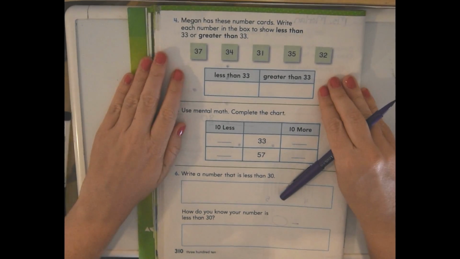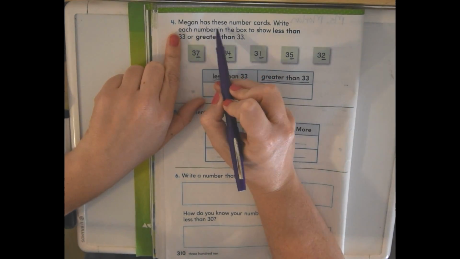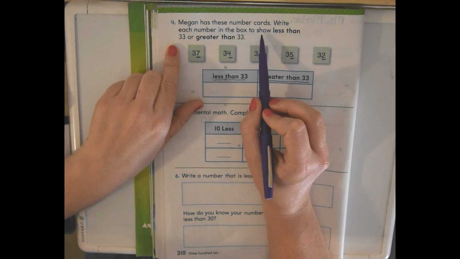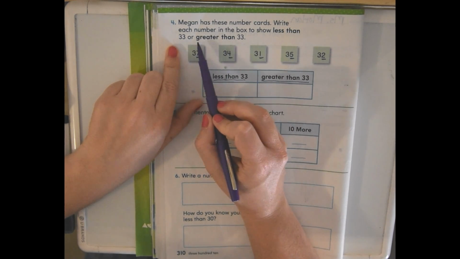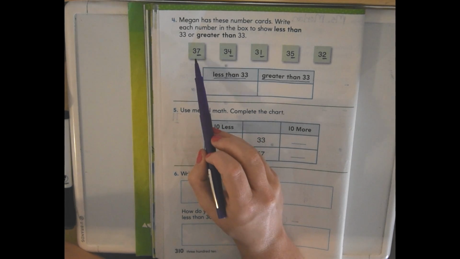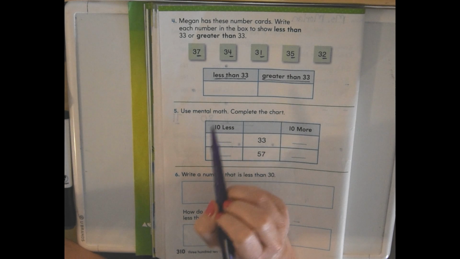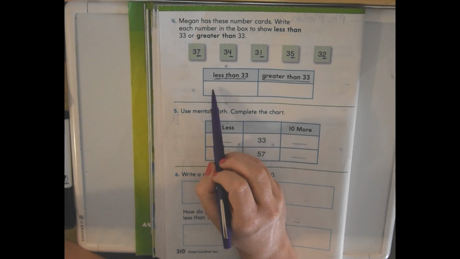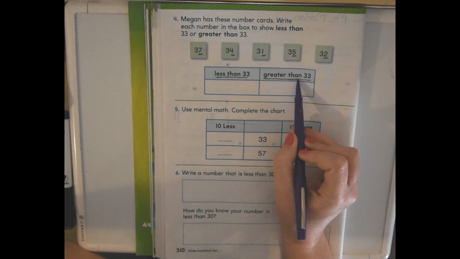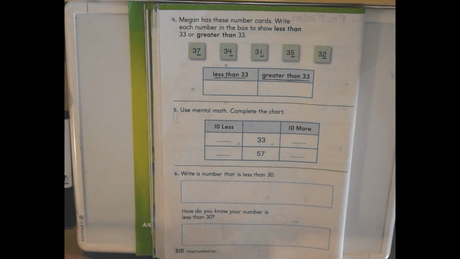Okay, let's go on to number 4. Okay, for number 4, it says, Megan has these number cards. Write each number in the box to show less than 33 or greater than 33. So what we're going to do for this, we're going to go through each number and see, is it less than 33, right? Is it smaller than? If it is, you would write it in this box, okay? Or is it greater than 33, right? Is it bigger than? You would write it in this box, okay?